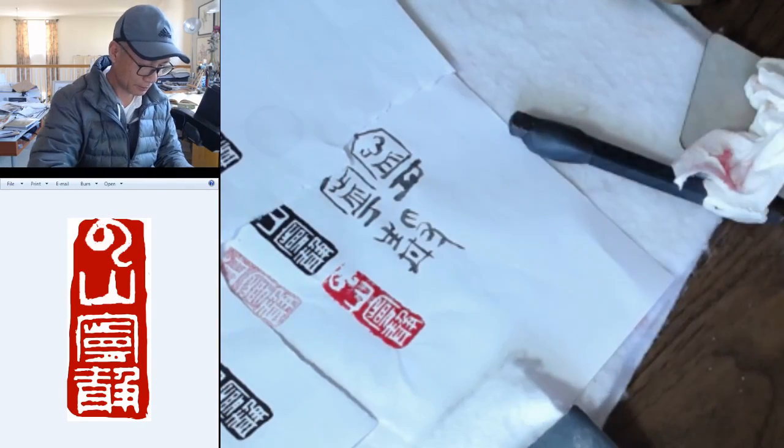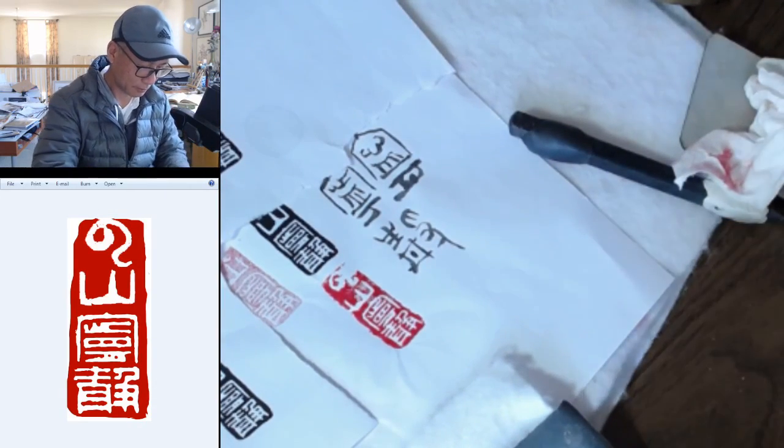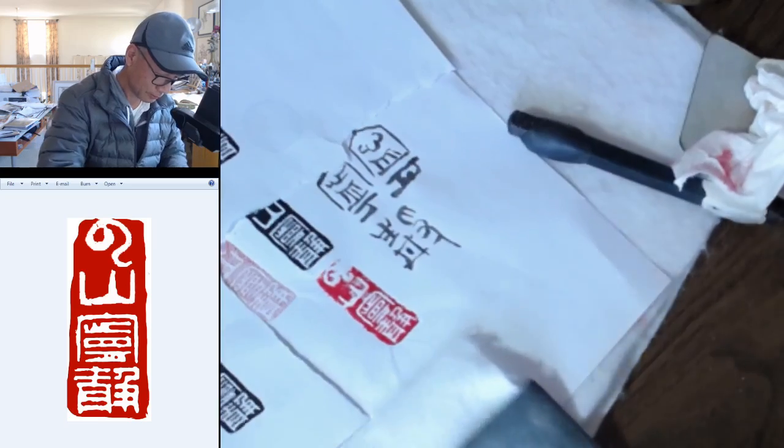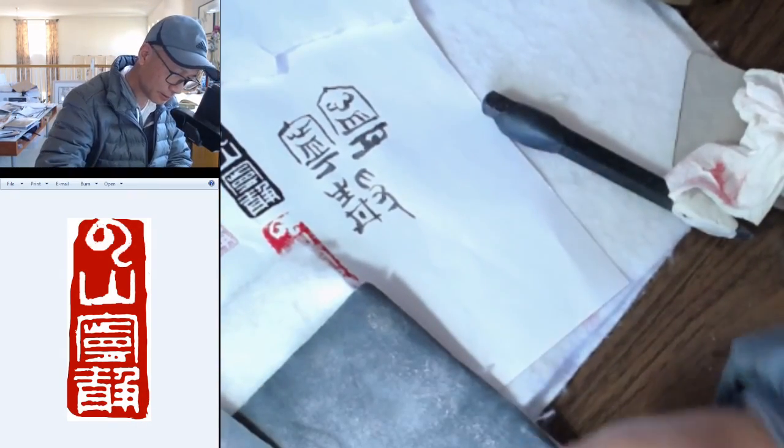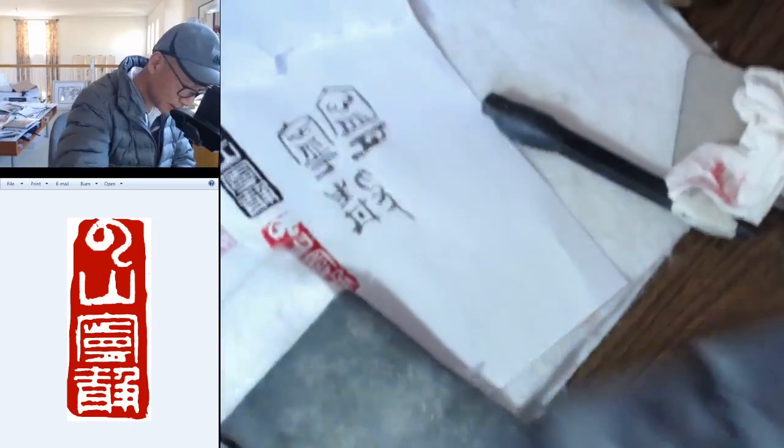I'll make the seal look a little older. So we use a zero gram, just erase a little bit.